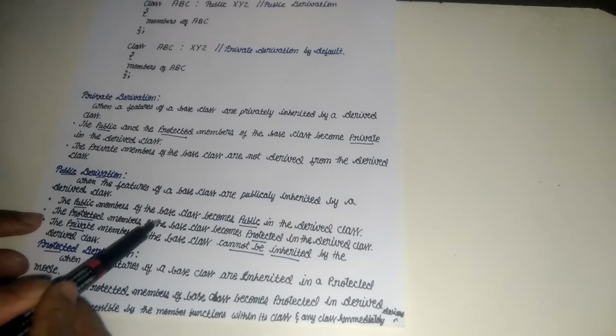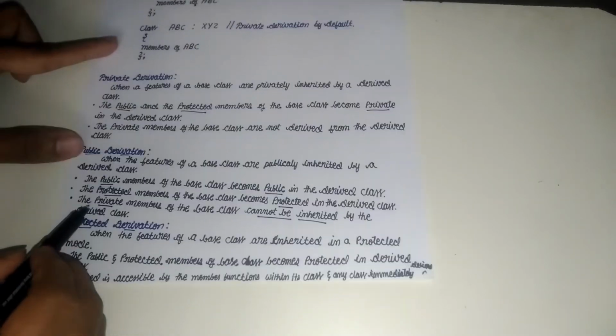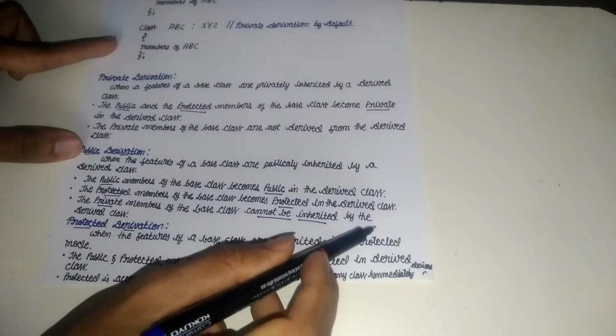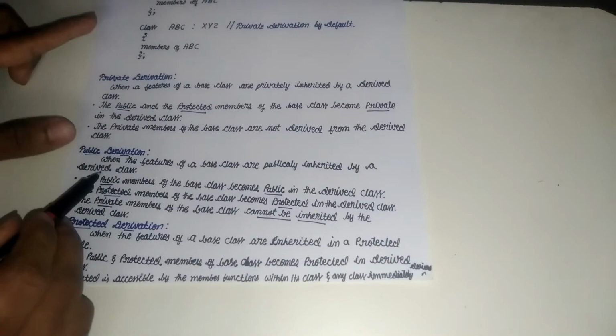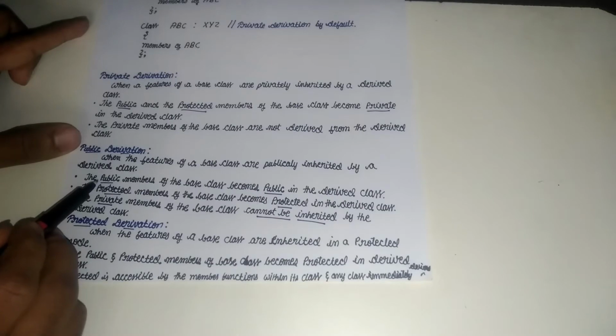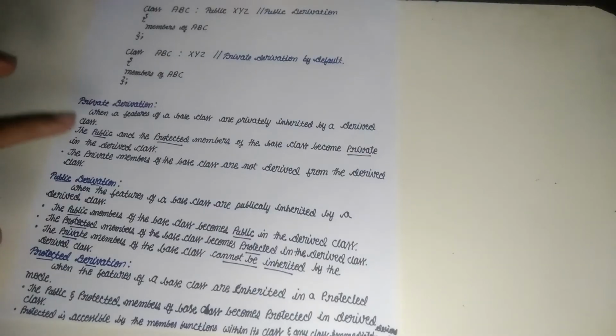The protected members of the base class become protected in the derived class. The private members of the base class cannot be inherited by the derived class. That means in public derivation, both the public and the protected members of the base class become public and protected members of the derived class.